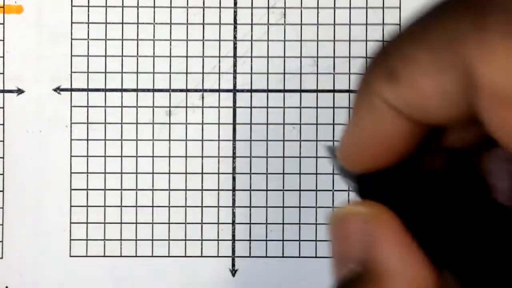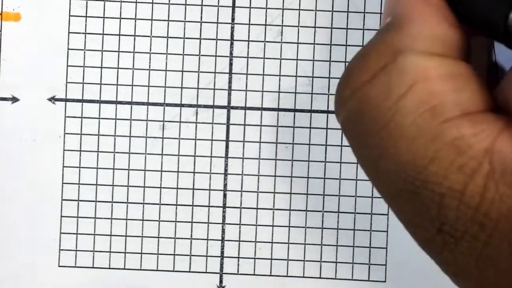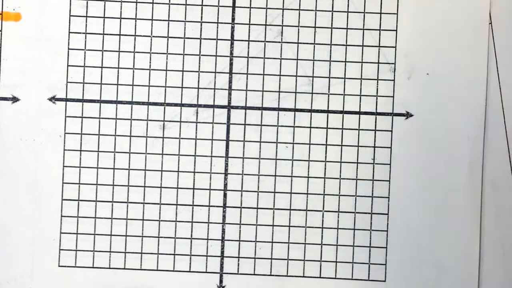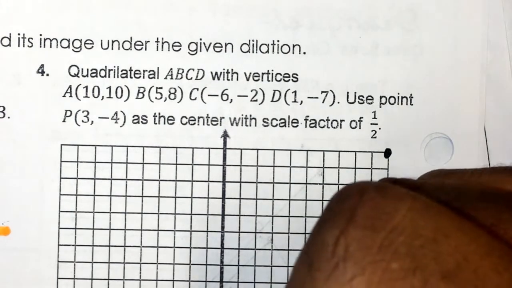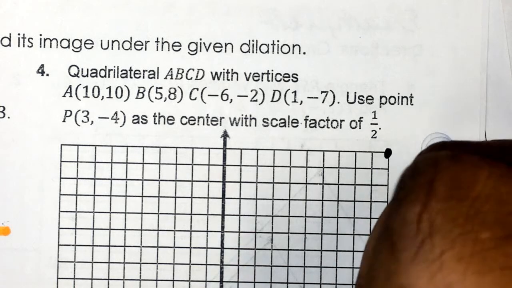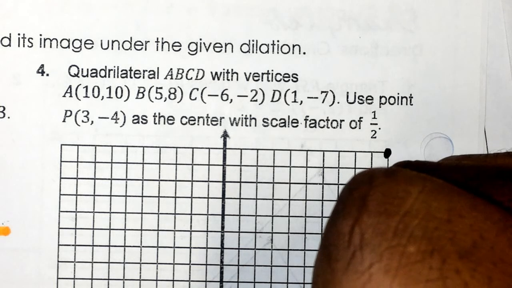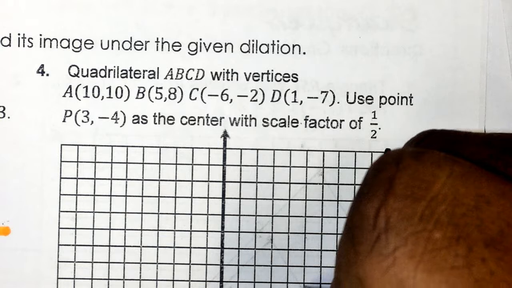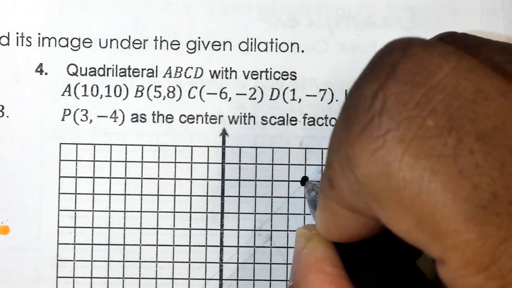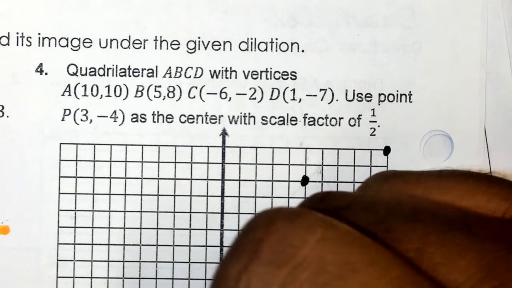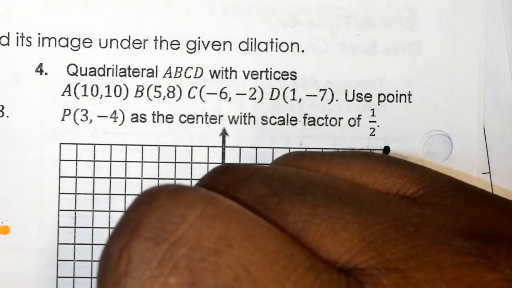Graphing that real quick. 10, 10. Way up here. 5, 8. 5 should be in the middle. 1, 2, 3, 4, 5. Negative 6.